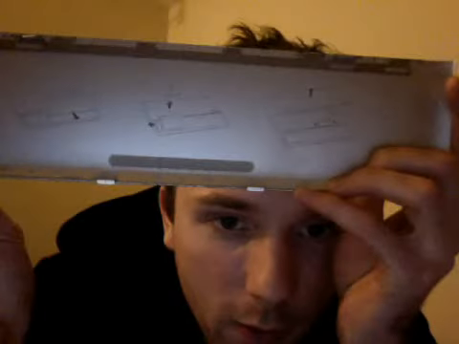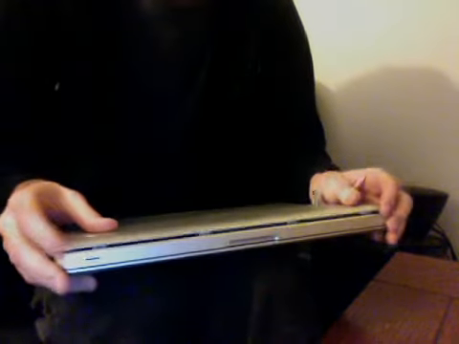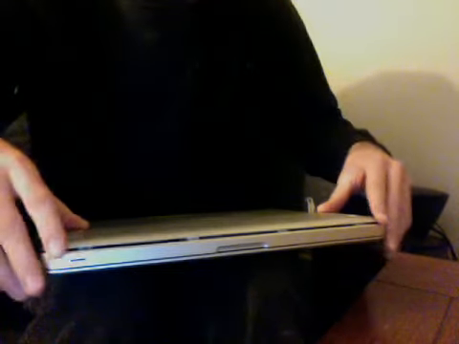Make sure it's in there, because if not, it's not going to work. So once you determine that the battery is indeed in the computer, I will show you down here how to put this back in. You want to put this plate back on, because if not, the battery might fall out as you're trying to do other things.